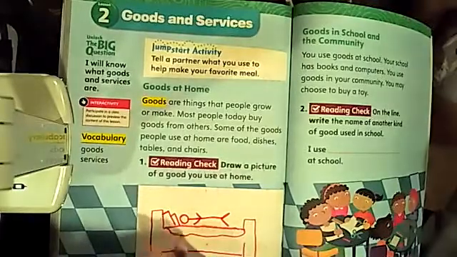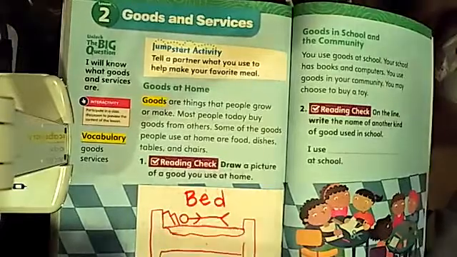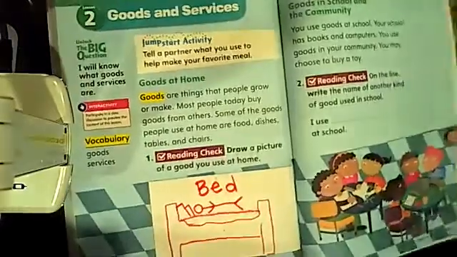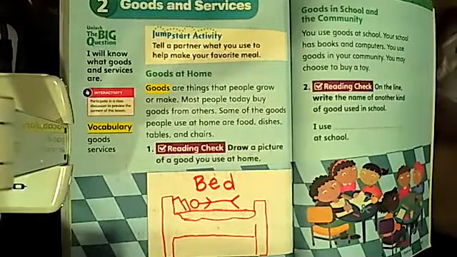I'm drawing my bed. I didn't make my bed. Somebody else made my bed. That's a good that I bought. I bought that at a store and I took it to my home and I use it every single night.